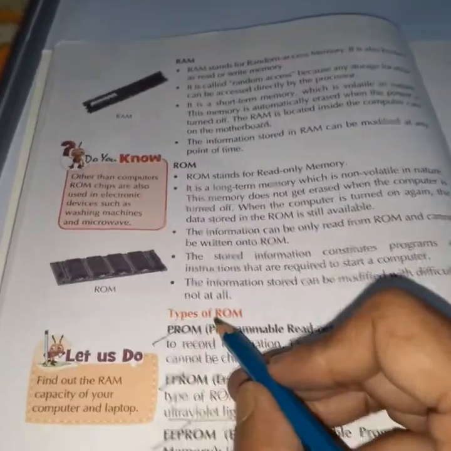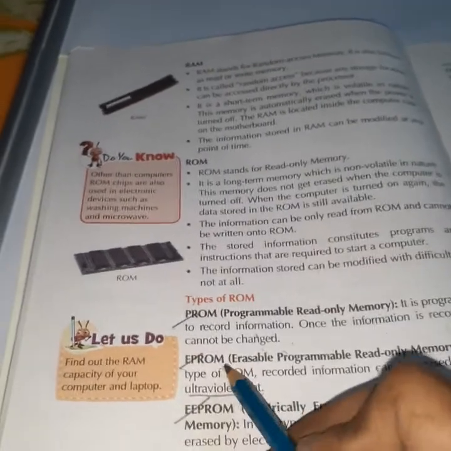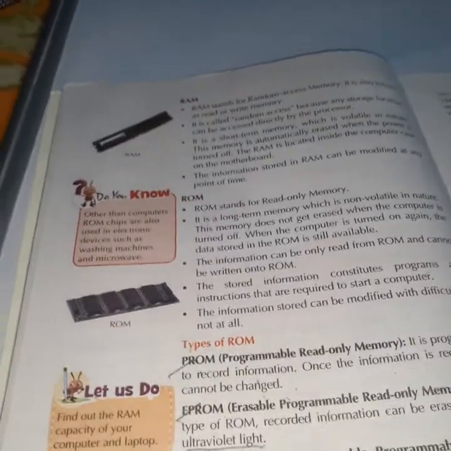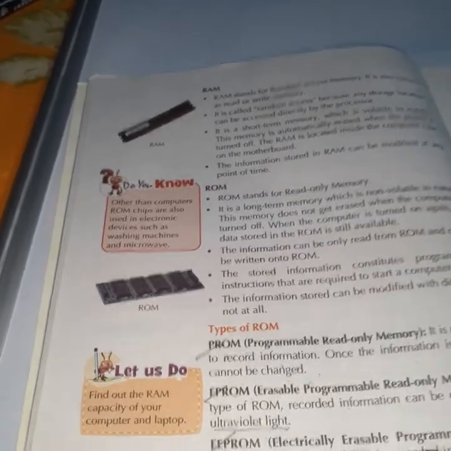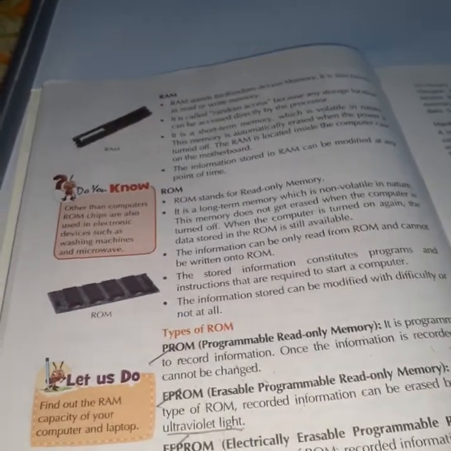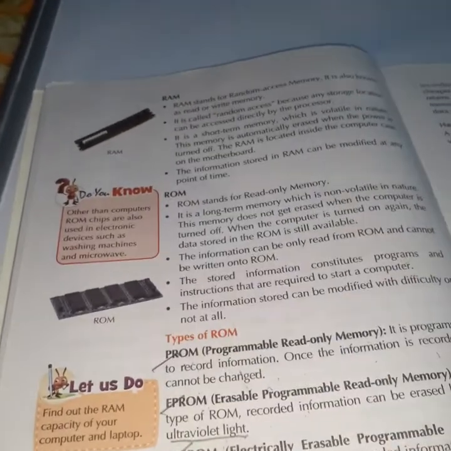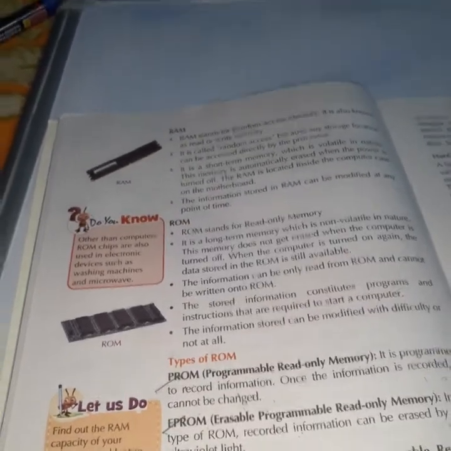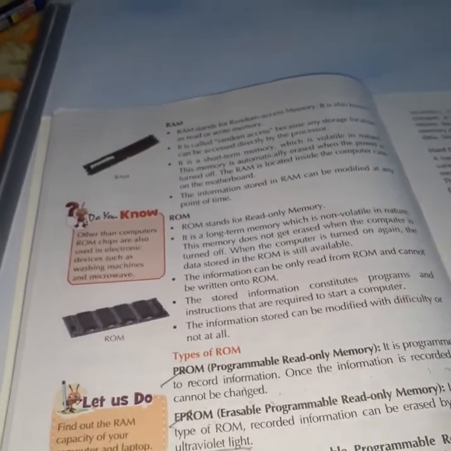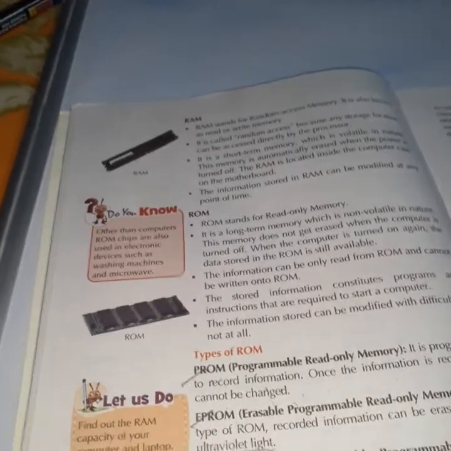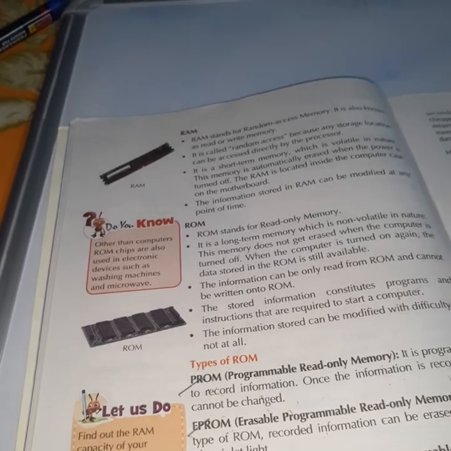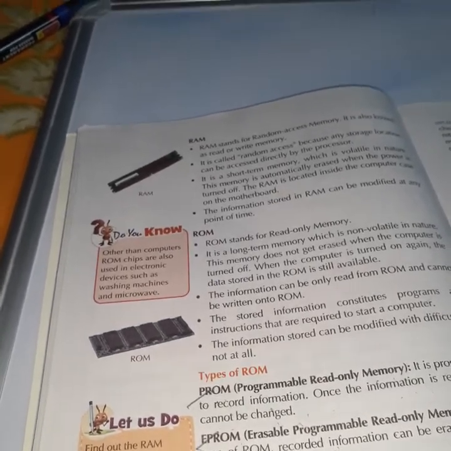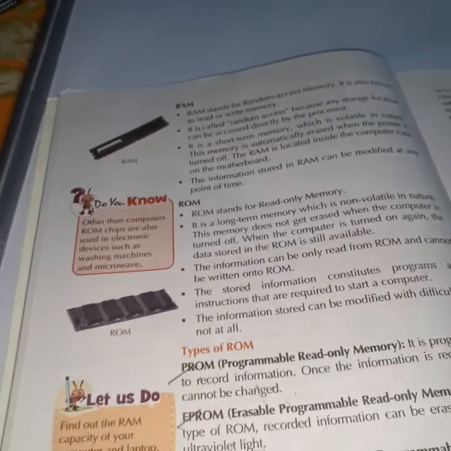Understand? So what are the types of ROM? PROM is programmable read-only memory, EPROM is erasable programmable read-only memory, and EEPROM is electrically erasable programmable read-only memory. In PROM, once the information is recorded, we cannot change it. In EPROM, with the help of ultraviolet light, we can erase the memory. And EEPROM is erased only with the help of electrical signals.